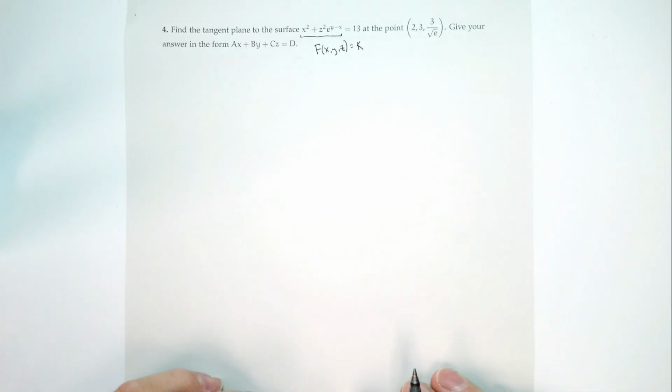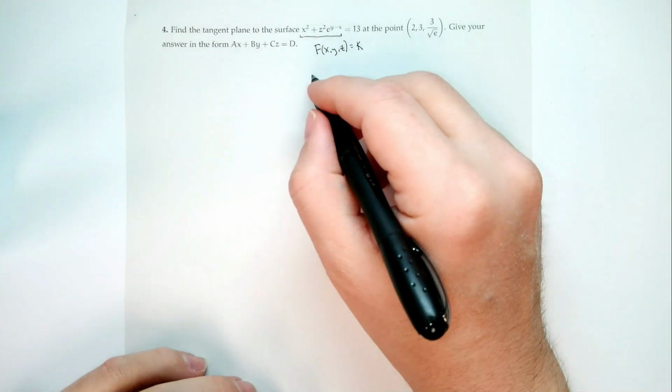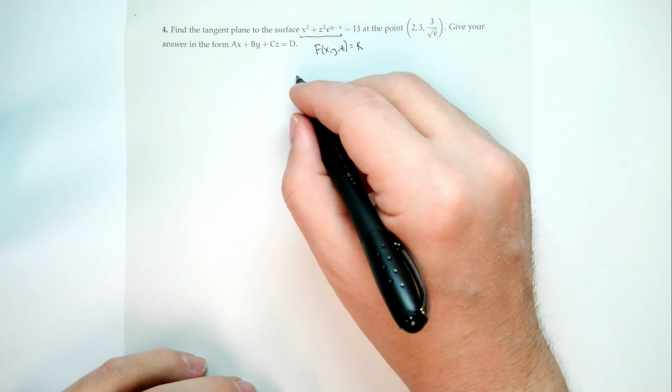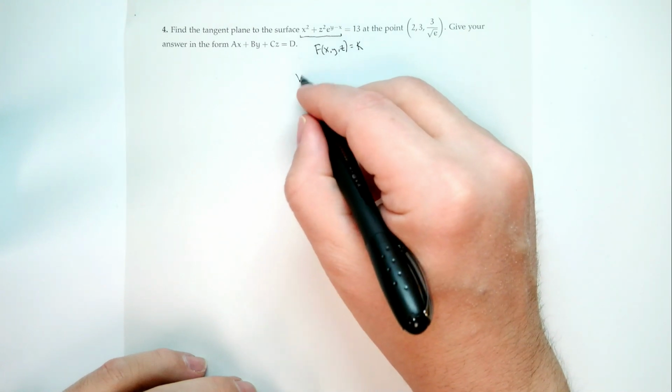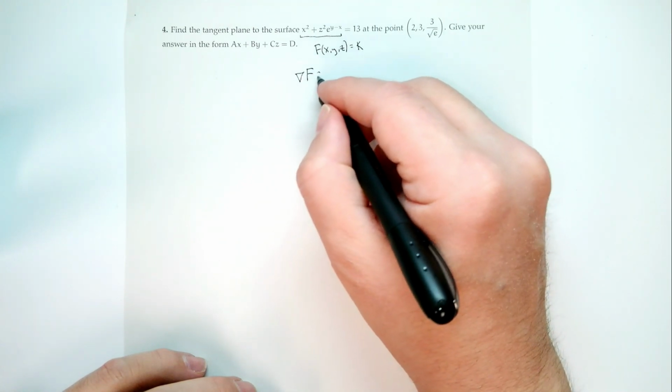Now when you see that, you say, okay, that's like we're finding a plane to a level surface. The way we find a plane to a level surface is we use the gradient. Wow, what a powerful tool that gradient is. It is a powerful tool, you're right. So you start by taking the gradient of capital F.